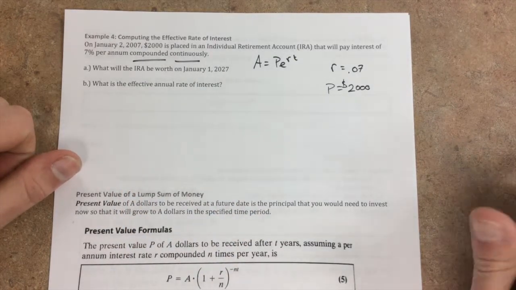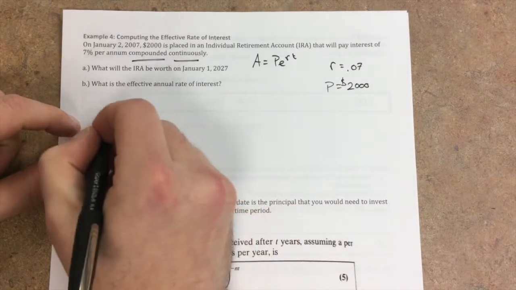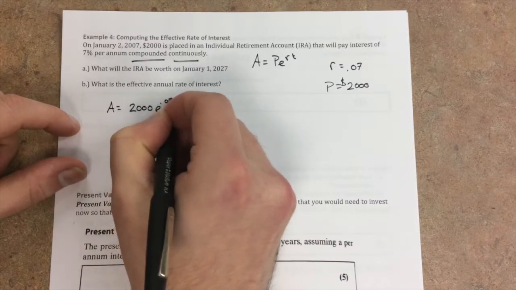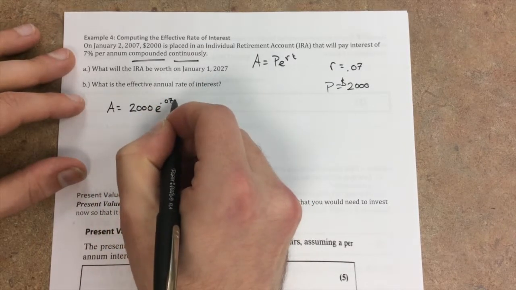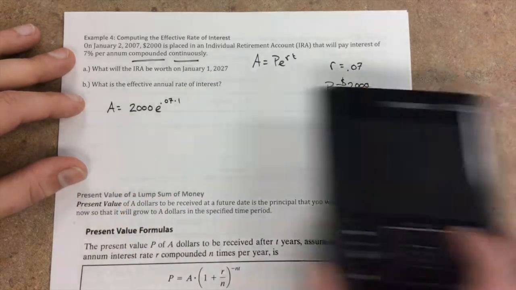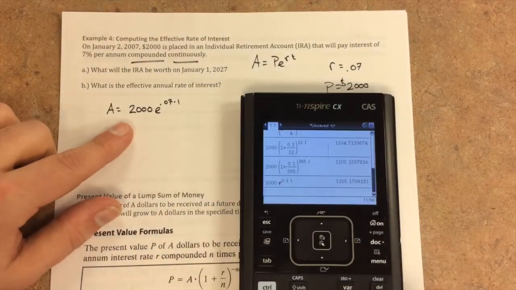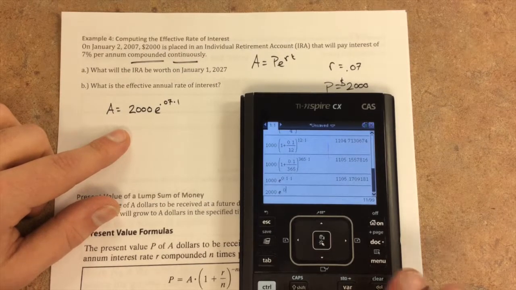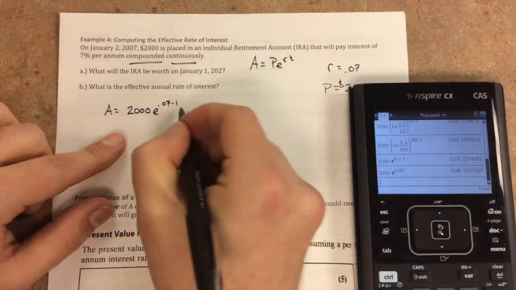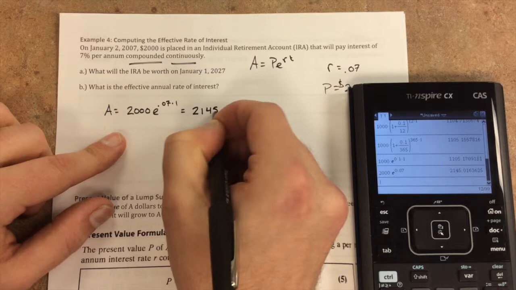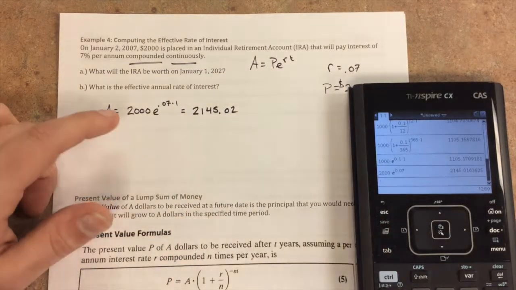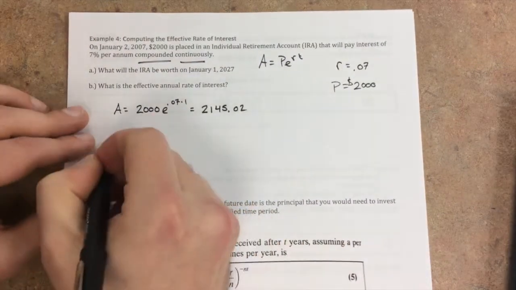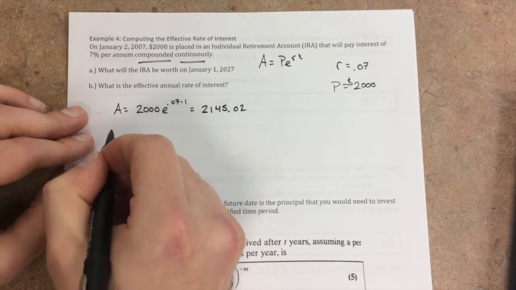So if we did 1 year, e to the 0.07 times 1. So if we found out what A is, 2,000 times e to the 0.07, we get $2,145.02. I'm going to round, so our rate will be a little different. And I want to find out what my effective interest rate would be.